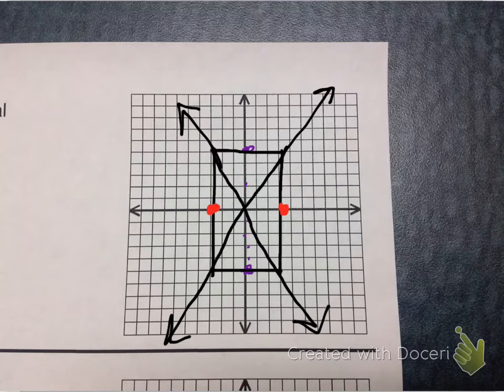So there's my vertices, and I'm just going to use the shape of the lines as guidelines. So my hyperbola is going to go way out towards these guidelines. That's my hyperbola. That's all we had to do. We did the a, we did the b, we made a box, we made a big X, and then we used the vertices to draw the guideline.